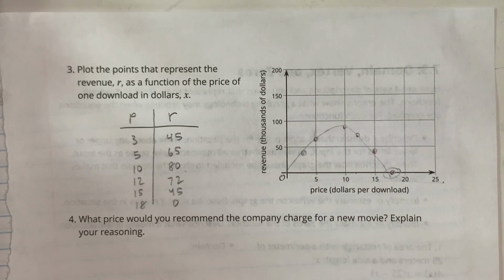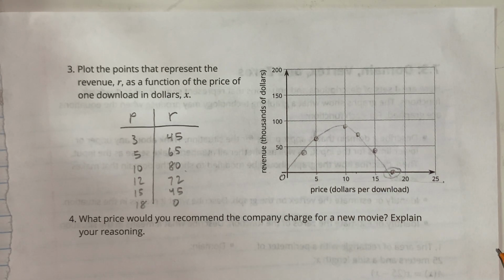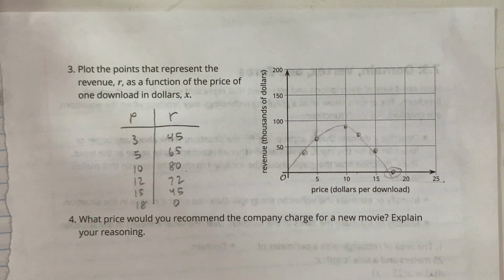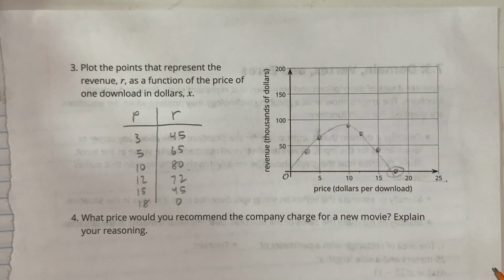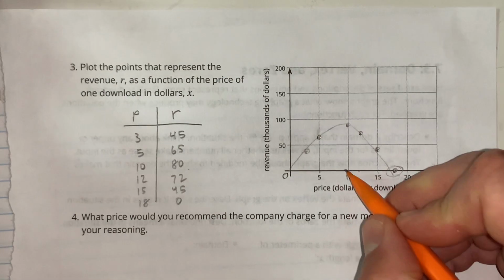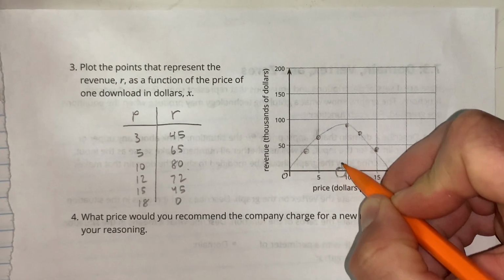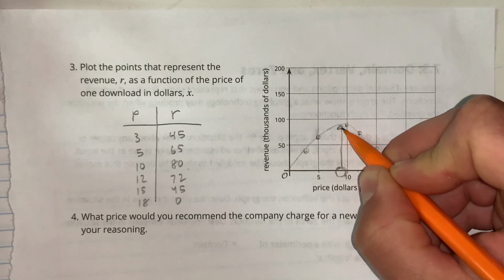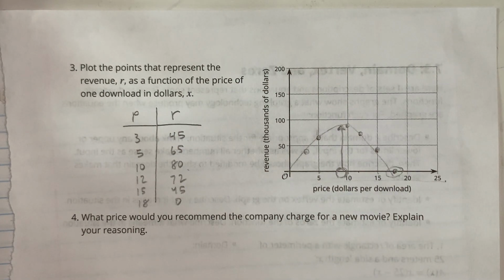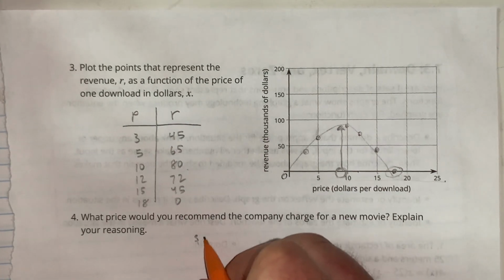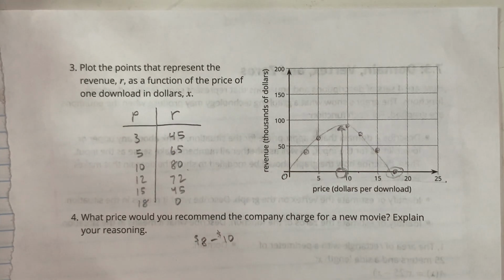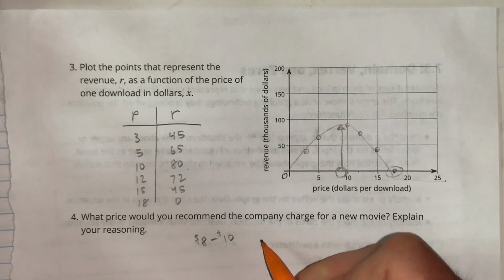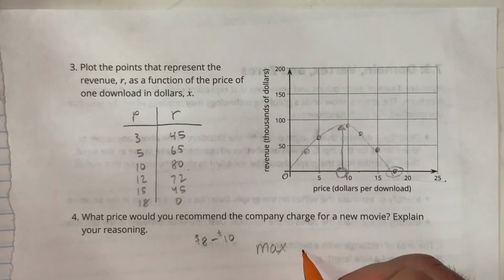So the question would be okay, well, where is the maximum? Where is that maximum profit, right? Where do we see that maximum profit happening? Well, according to the points that we chose, we can see that somewhere in between, right around $10, right? Somewhere probably between $8 and $10 right in here. This is where we're going to make our maximum profit. Make our maximum revenue, right? So somewhere in between $8 and $10, if we were to charge people $8 and $10 for a download, that is going to be our maximum revenue.